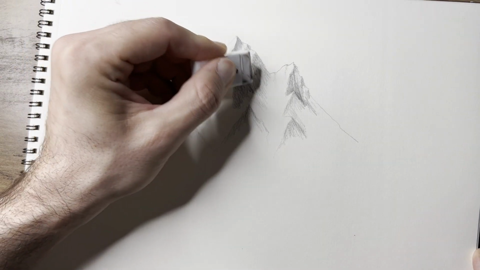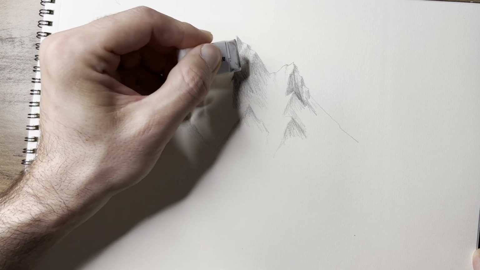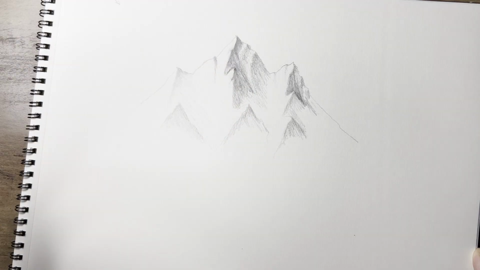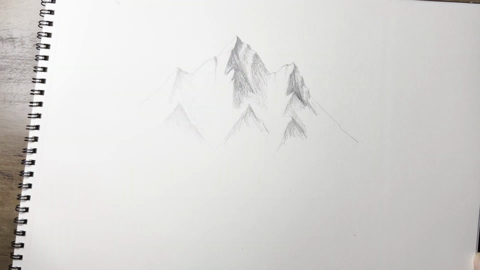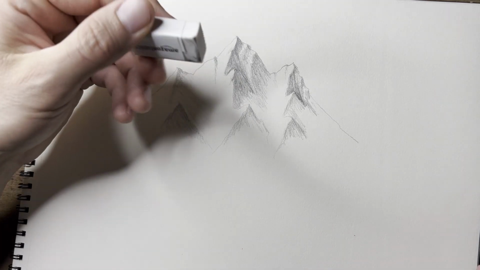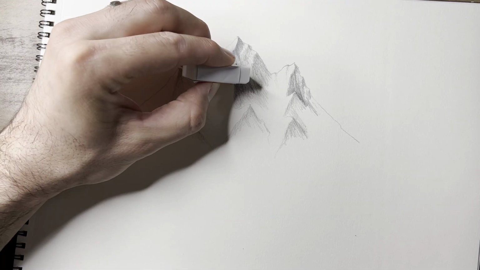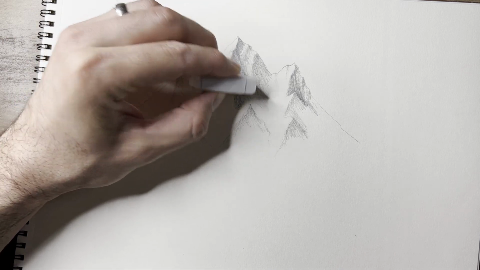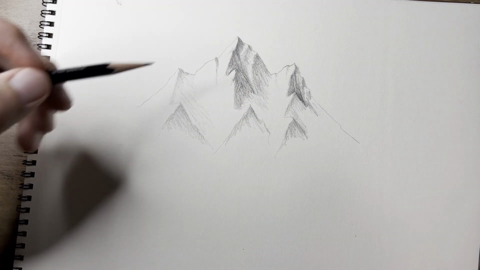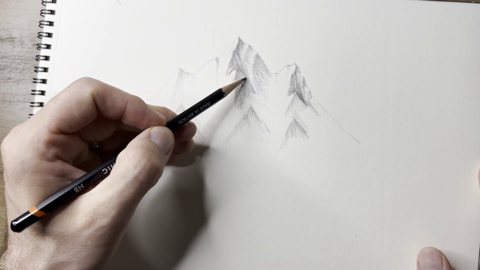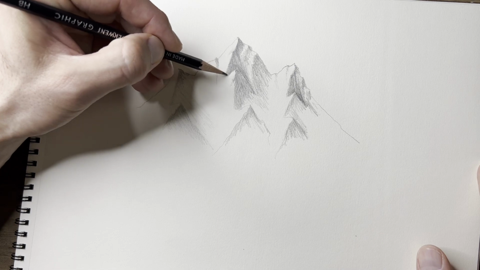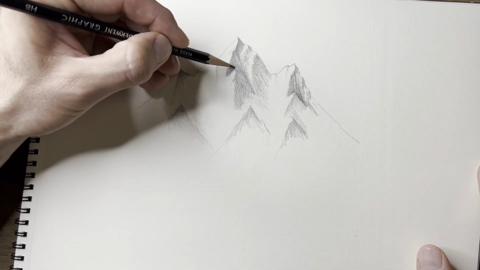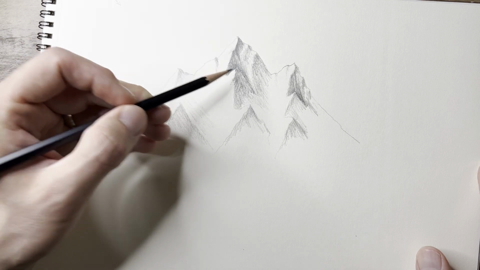So I decided I went a little too dark over here. Anytime you are unhappy with the darkness, you can always go back and fix it. Okay, I felt that was a little too dark for this peak, and it was taking away from the background. So I'm gonna swap it out. I'm gonna make the background darker here and the peak a little lighter. Everything that's behind that is gonna be darker than what's closer to us.